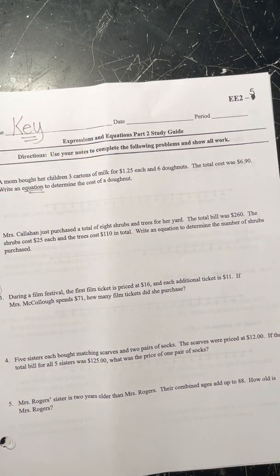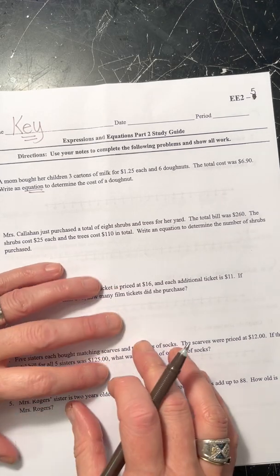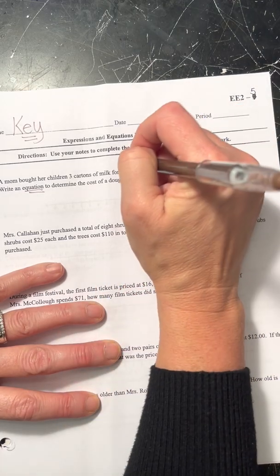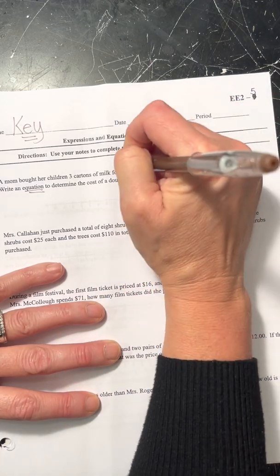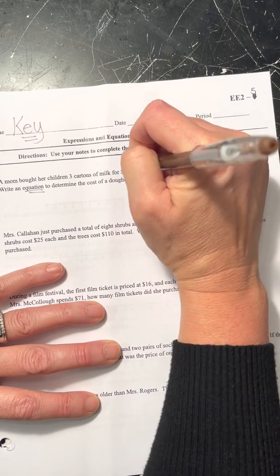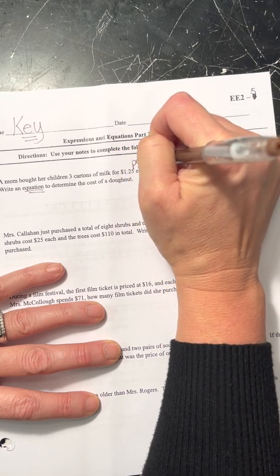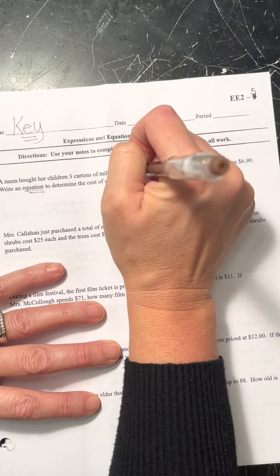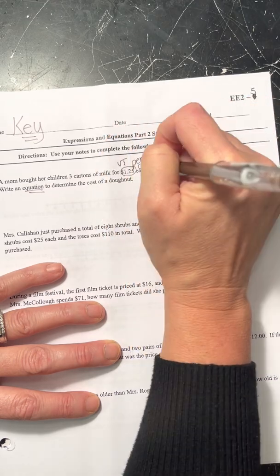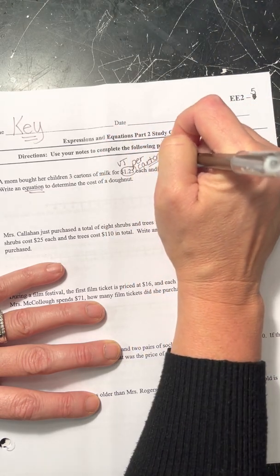So we're writing an equation right here. I don't like that brown. That's kind of ugly. Let's get another one. I can just use my black. Mom bought her children 3 cartons of milk for $1.25 each and 6 donuts. So this is $1.25 per carton. We're looking for that per. So there's our variable term. 6 donuts is our constant term.